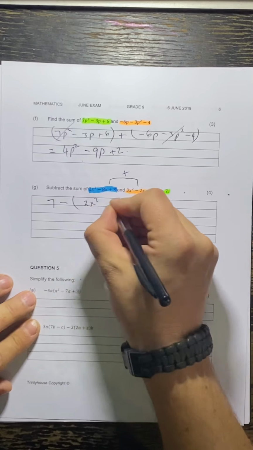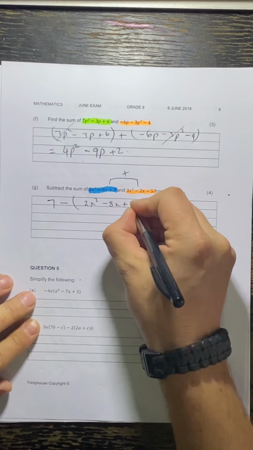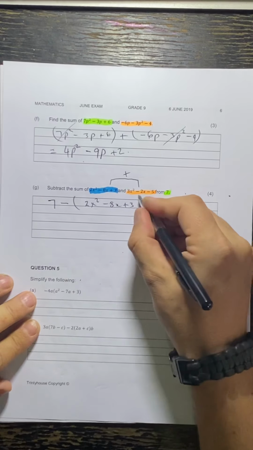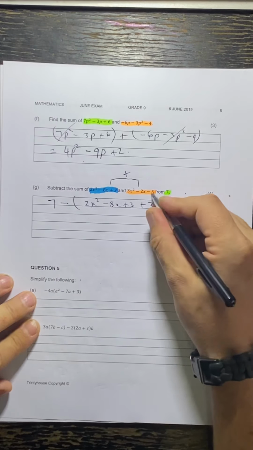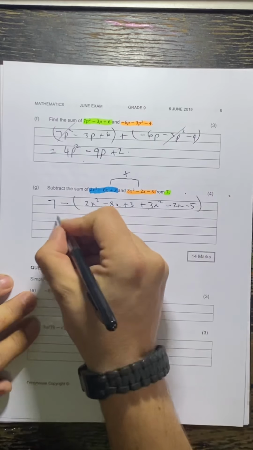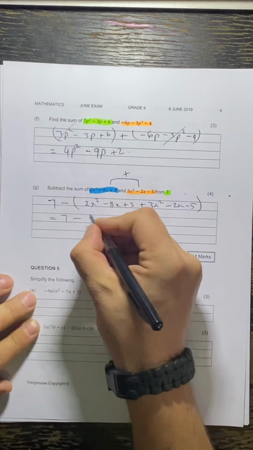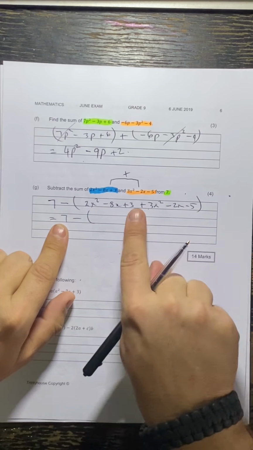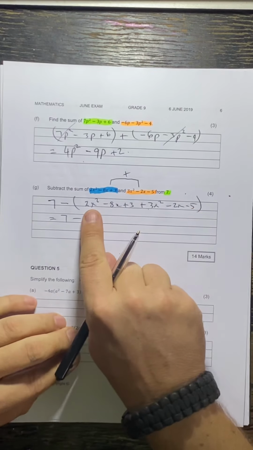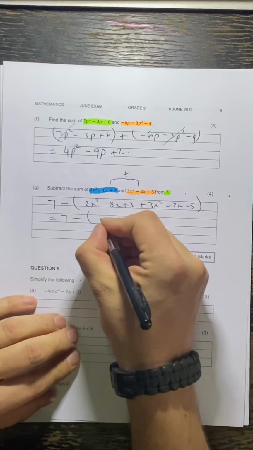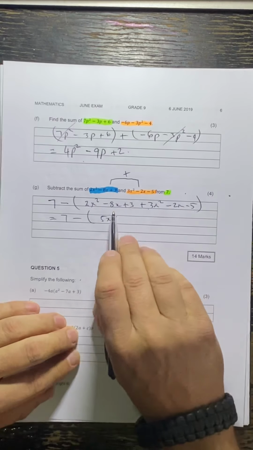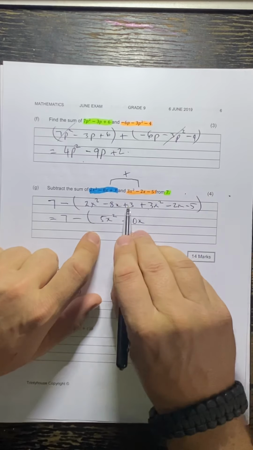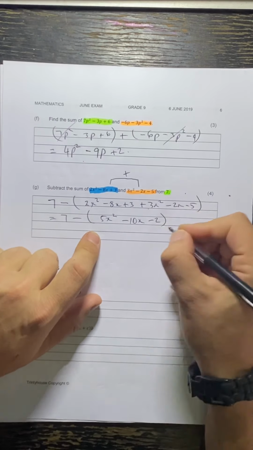So 2x squared minus 8x plus 3, plus 3x squared, that will stay a minus, and that will stay a minus. Okay, so just be careful. Do not distribute that negative in just yet. I want to simplify what's inside here first. So 2x squared plus 3x squared gives us 5x squared. Minus 8 minus 2 is minus 10x. 3 minus 5 is minus 2.